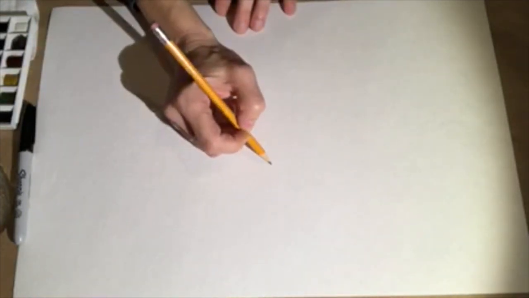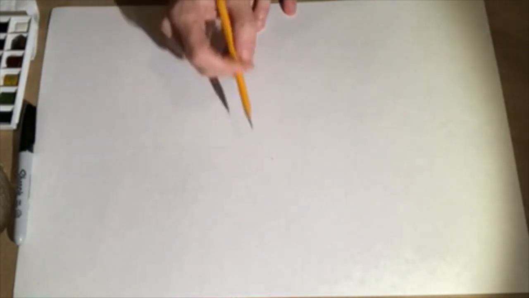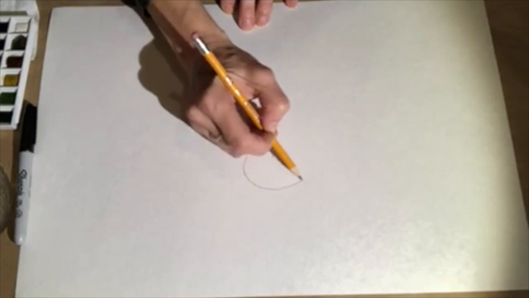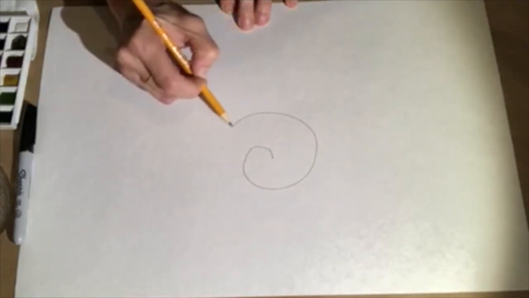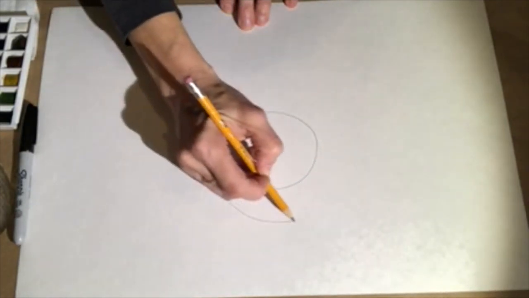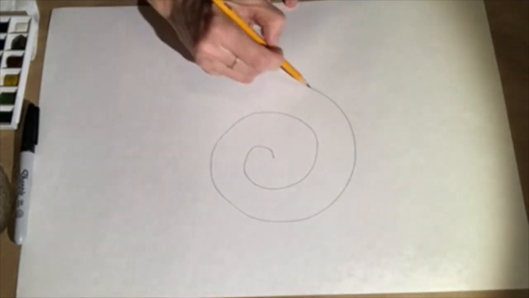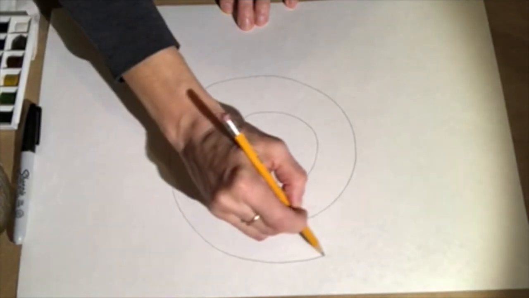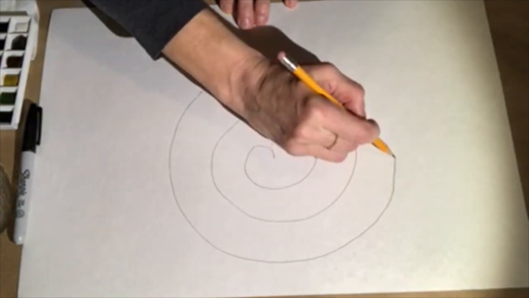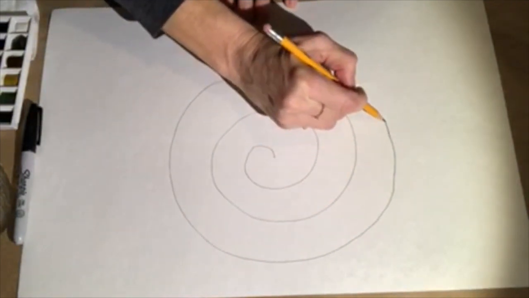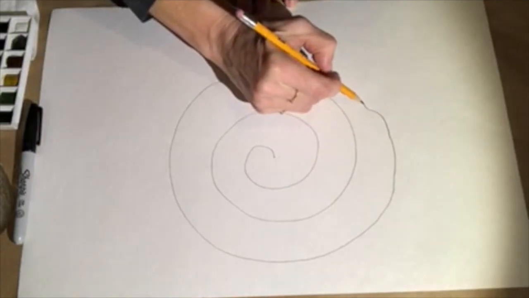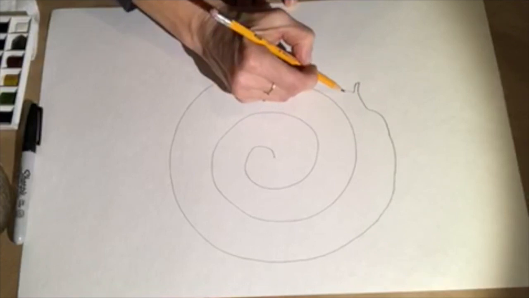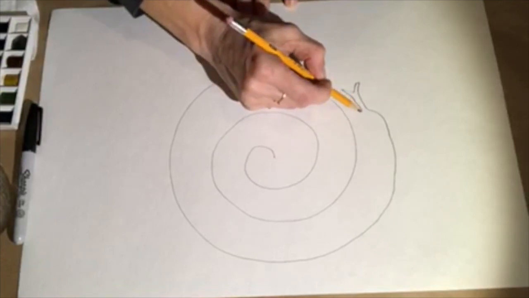So I'm gonna start in the middle. I'm gonna draw a little dot, just so that's my center point. And I'm gonna draw a spiral. I'm not pressing too hard because, as you know, if I don't like it and I wanna erase, it's really hard to do that when you press hard with a pencil. So as I come around, this is gonna be my little snaky's head. And I'm making a little tongue right here. Here he is.